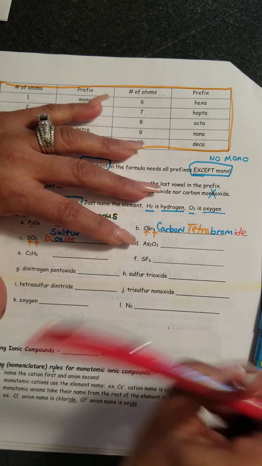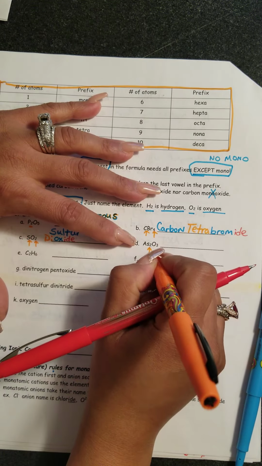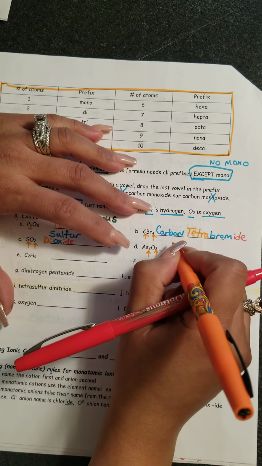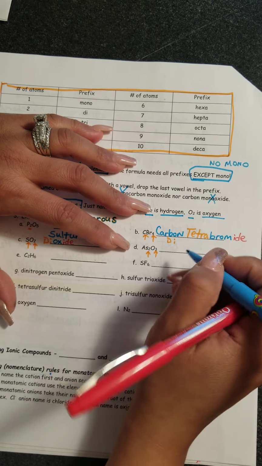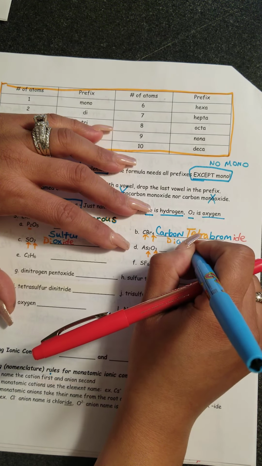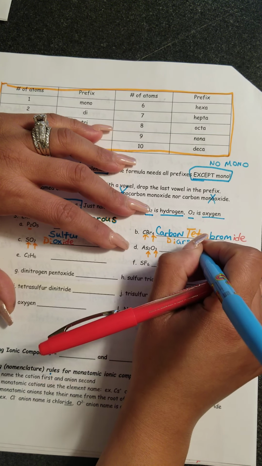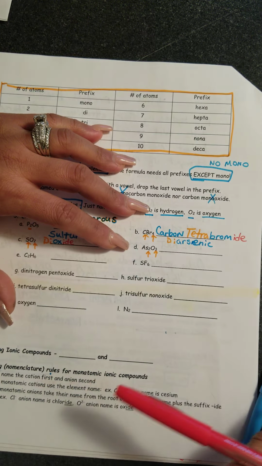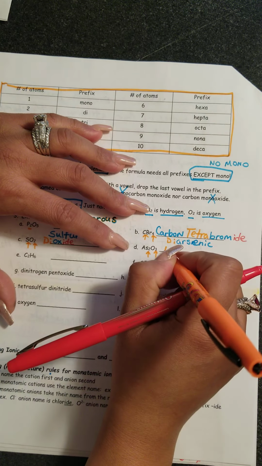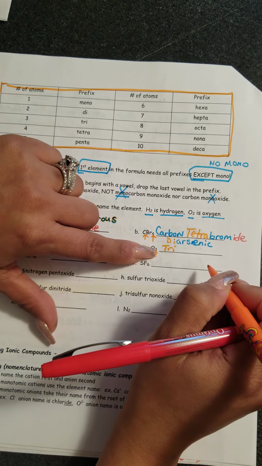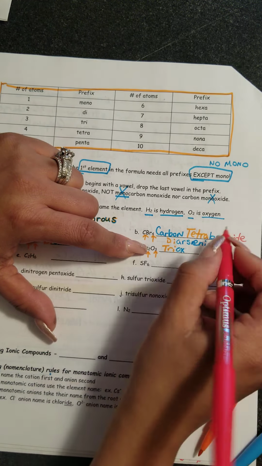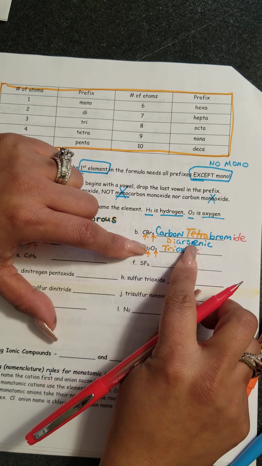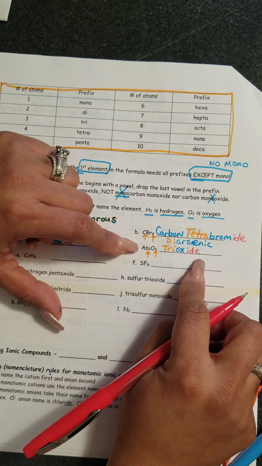Let's go to the next one. I see a 2 and I see a 3. So we're definitely going to use both prefixes. 2 is di, so di. Arsenic, E-N-I-C. Tri for the 3. Ox for the oxygen. Ide. Diarsenic trioxide. Okay?